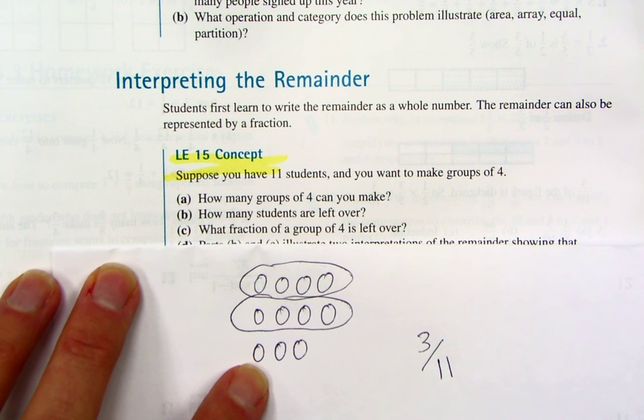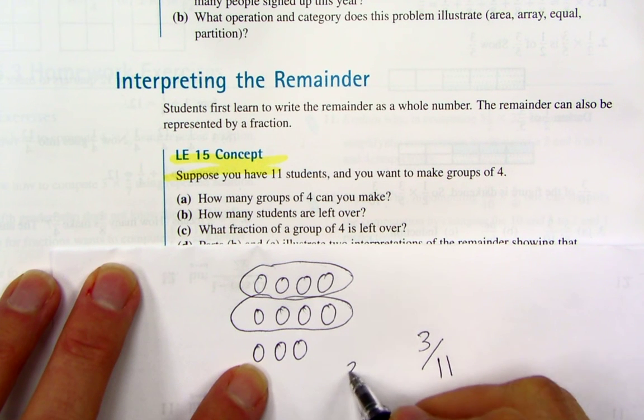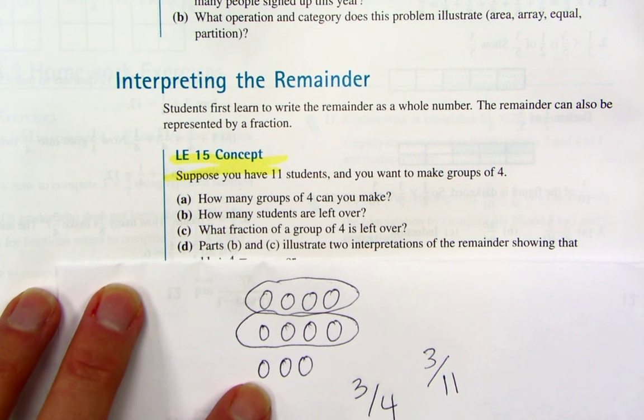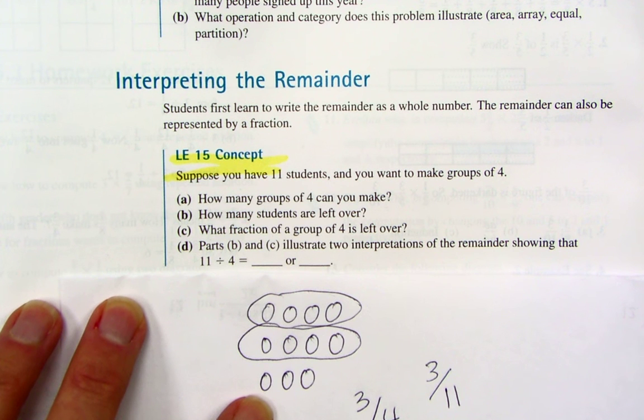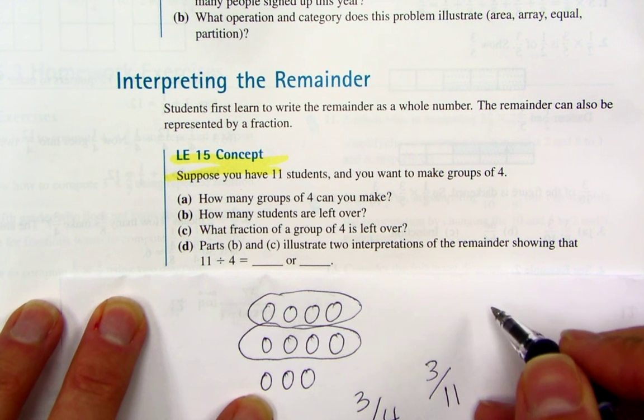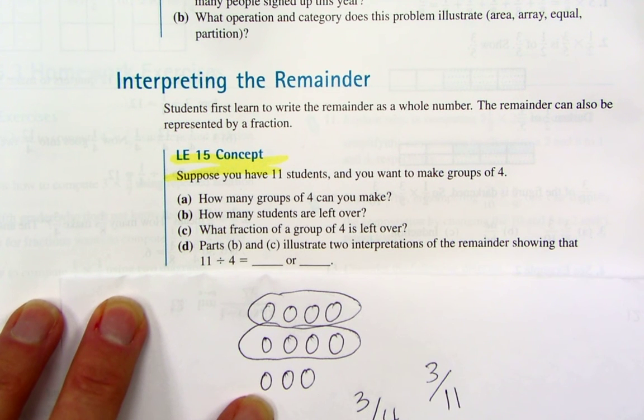But if they ask me what fraction of a group of 4 is left over, that would be 3 out of 4. Okay. And parts B and C illustrate 2 interpretations of a remainder, showing that 11 divided by 4 equals 11/4 or 2 3/4. Right, 2 3/4.